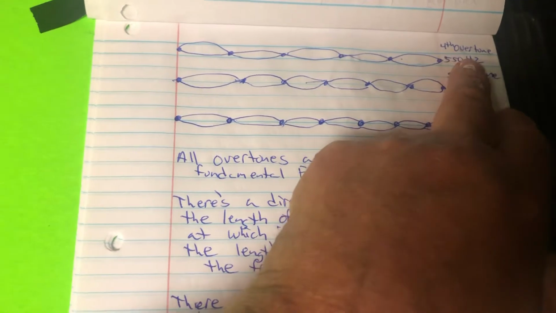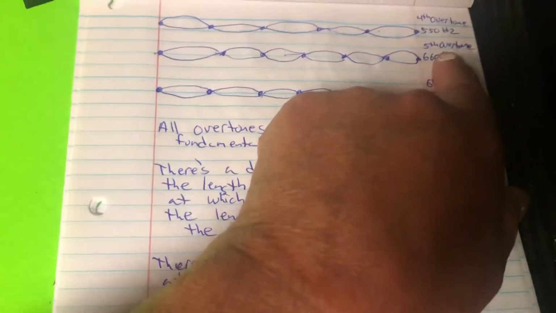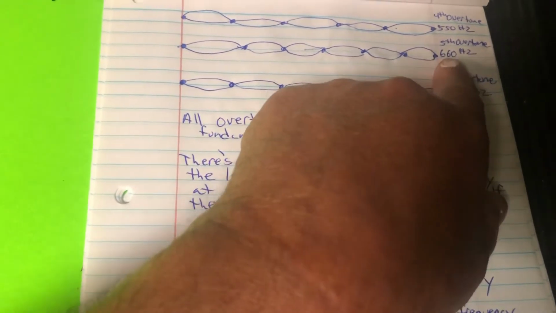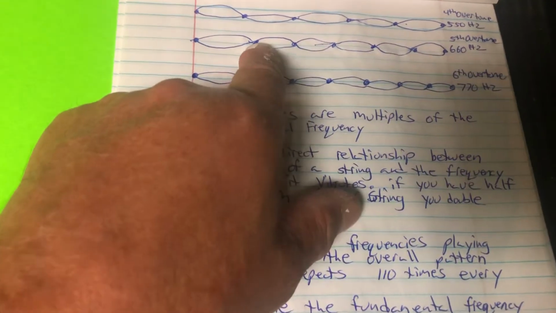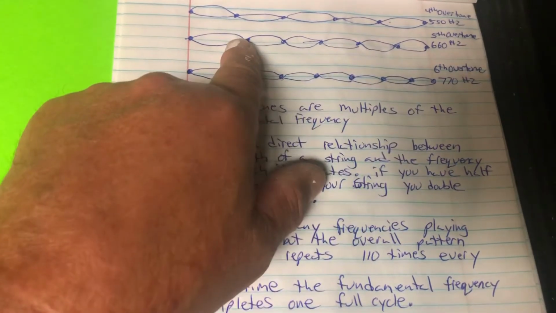Then continuing on, 550 hertz would be the fourth overtone. Your fifth overtone is at 660 hertz, and you'll have 1, 2, 3, 4, 5 nodes.